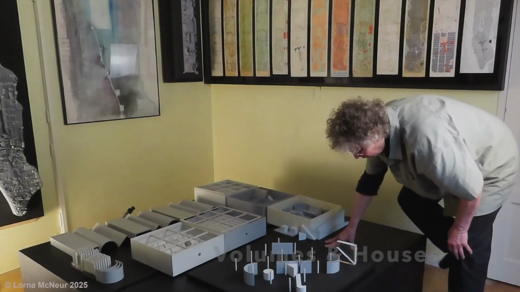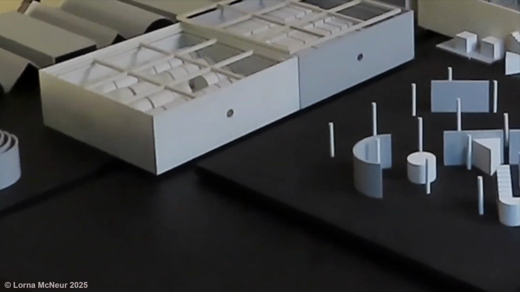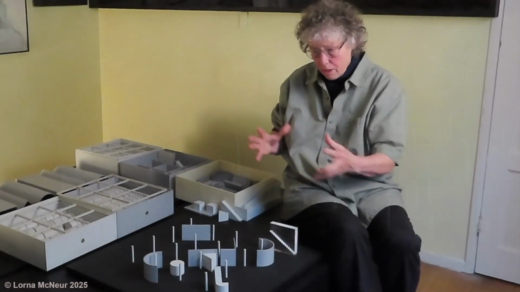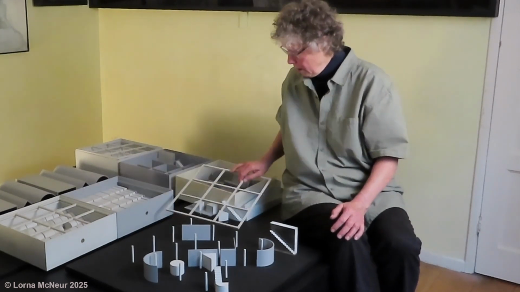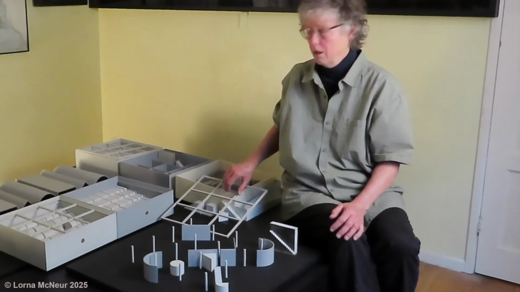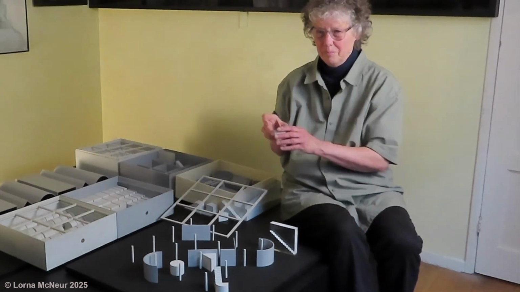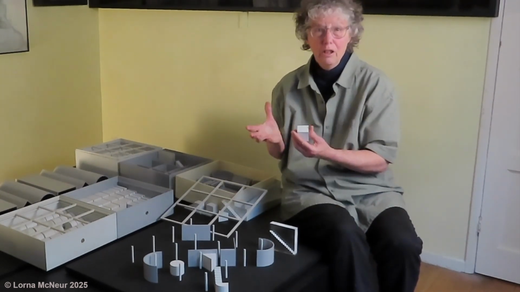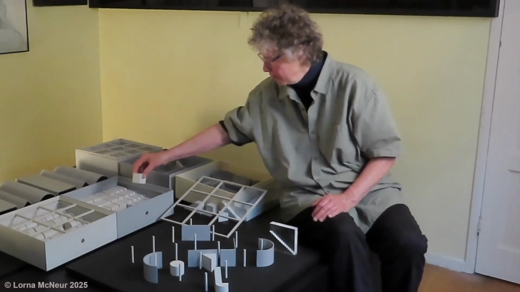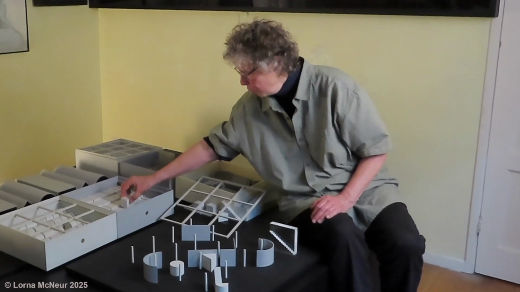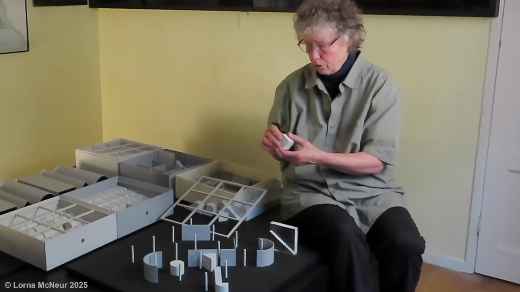Okay. So as a student, we were asked by John Hejduk to make all these pieces. So you can come in and say, okay, today I want you to make 81 volumes, square volumes, or rectangular volumes. So you go about the business of doing that. And so again, I chose plexiglass for longevity.